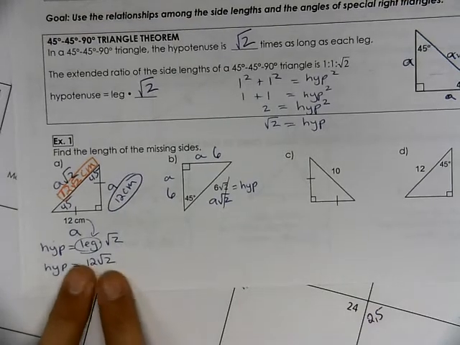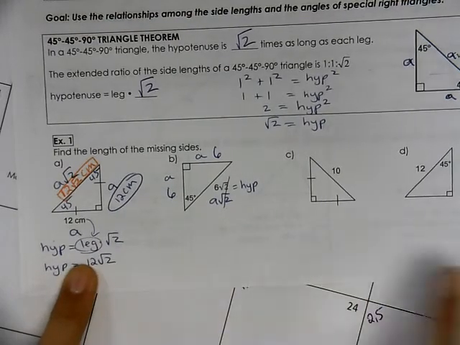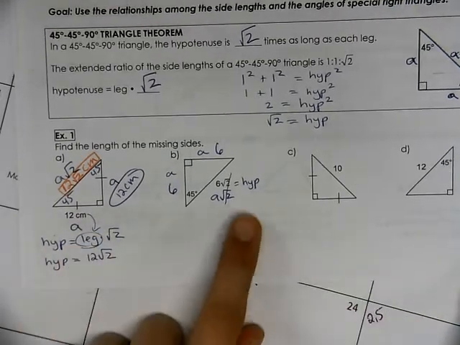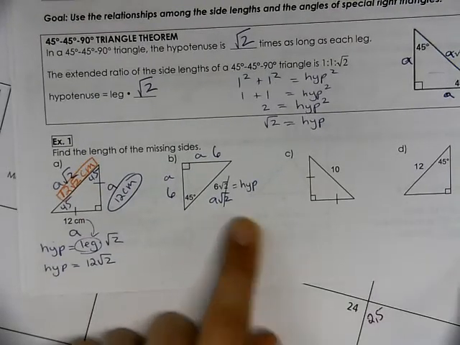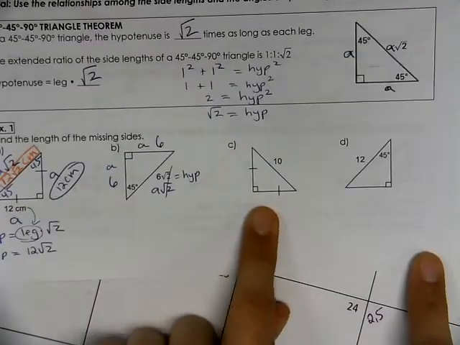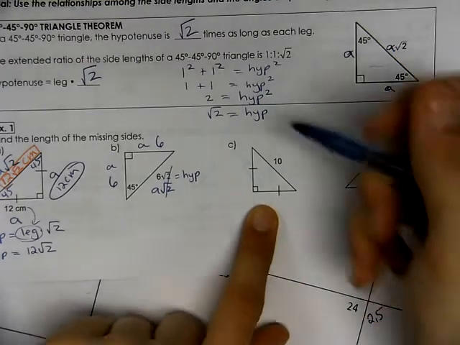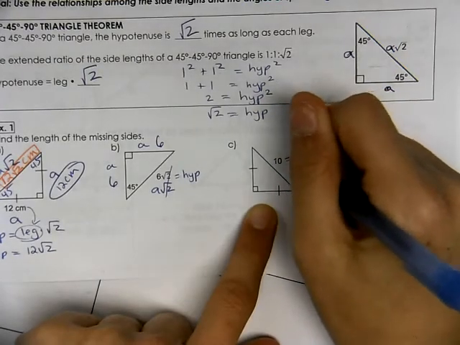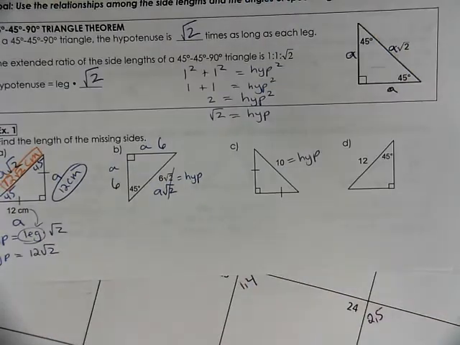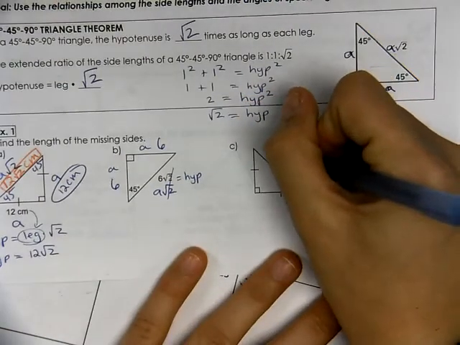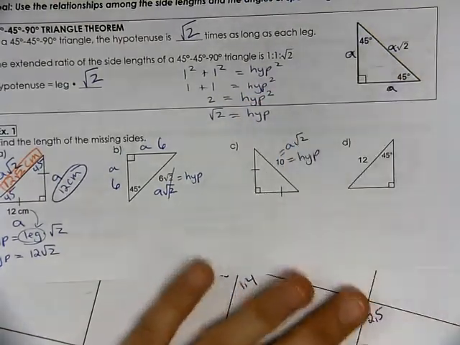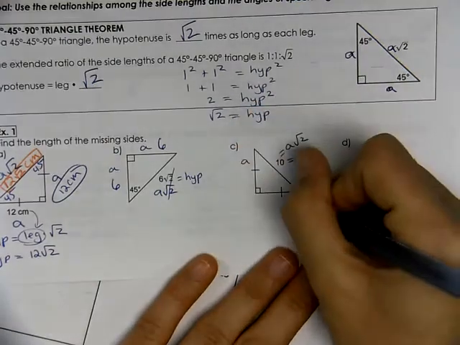Okay, so we're going to keep going. It gets harder as we go through this. That wasn't too bad though, right? C is the hardest in the 45, 45, 90 triangle. So C, this is the hypotenuse. So this is equal to a square root of 2, and we've got to find a.